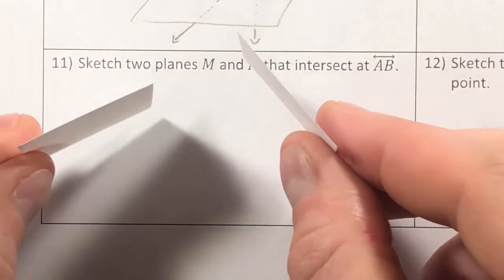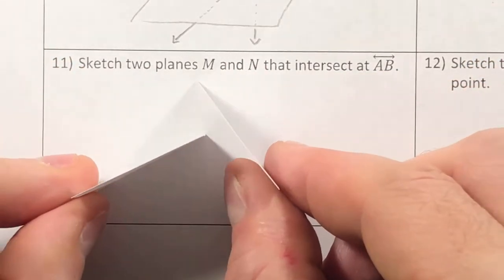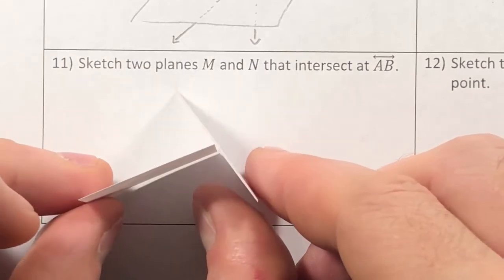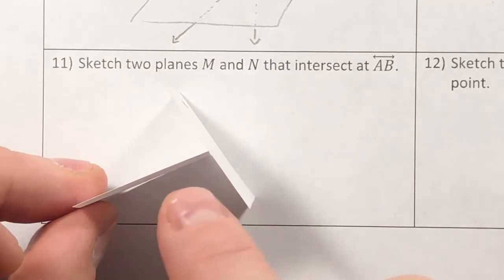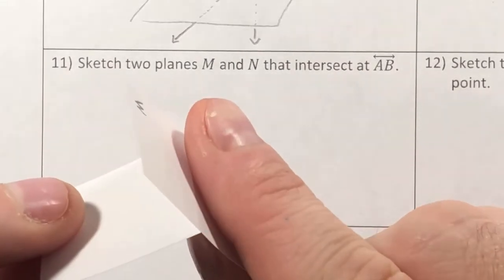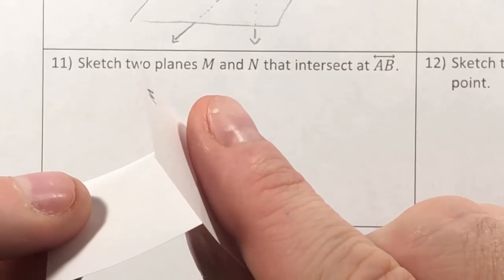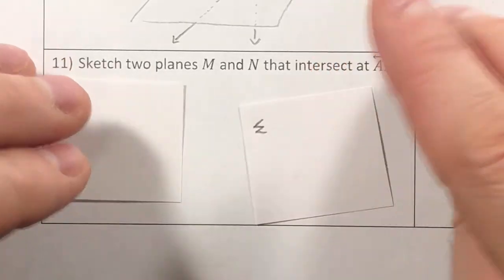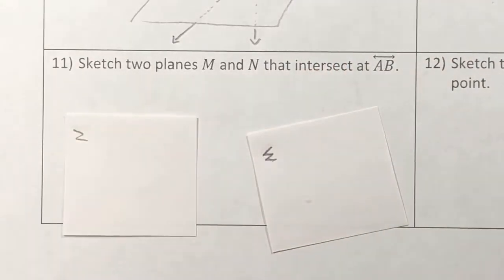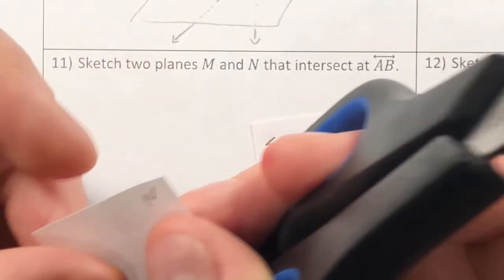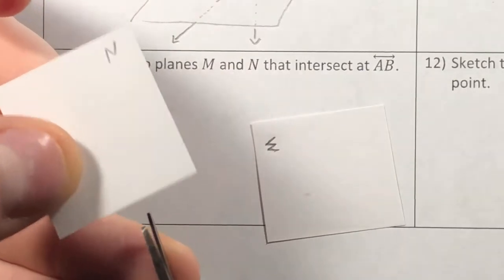So if I'm looking at them from the side, I see that this plane and this plane intersect at, from this angle, it looks like a single point, right there. But if I look at that from the side, awesome. That is a straight line. In fact, I can show you that it's a straight line by forcing them to intersect somewhere other than an edge. So let's cut a slit right here.